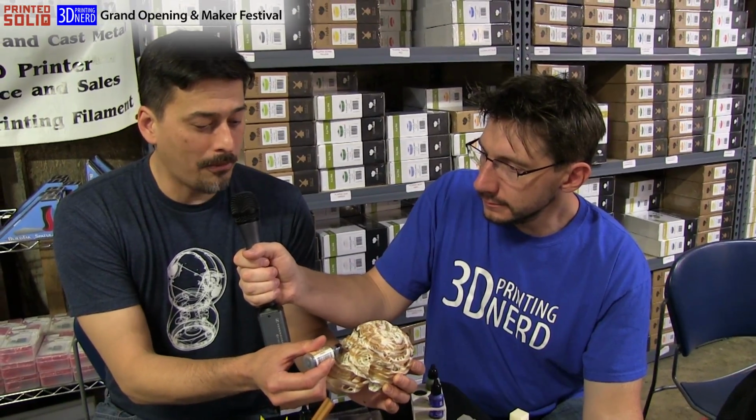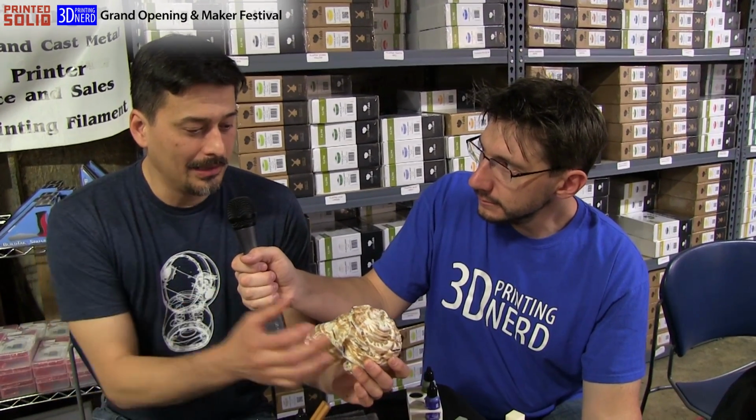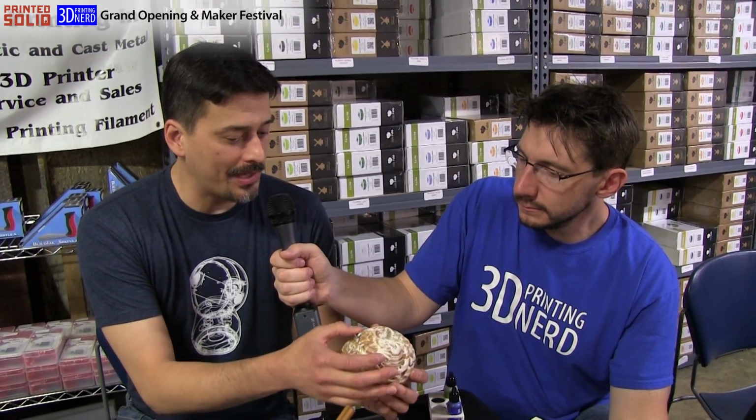There's no priming. If you paint with acrylics, you have to worry about the acrylic paint rubbing off with handling. That's not a problem at all with these alcohol-based inks. Oh, so you don't have to treat the model afterwards. You don't have to put something like XTC-3D or anything over it. The ink just stays in place? Nope. Straight ink on PLA.